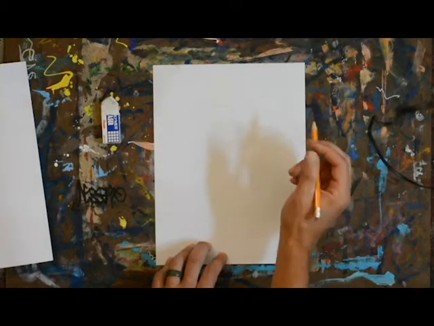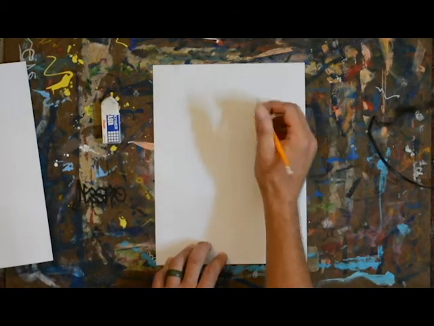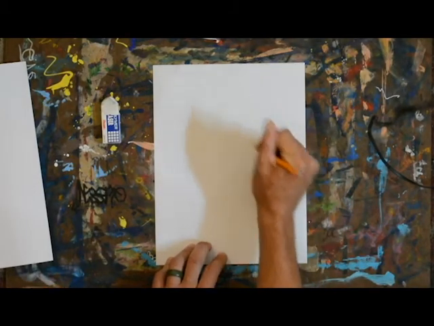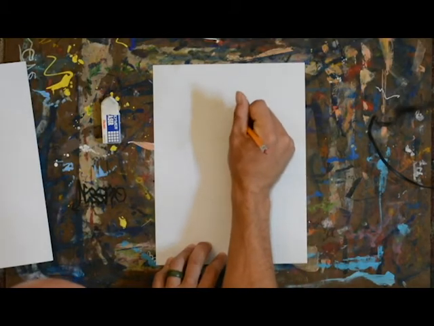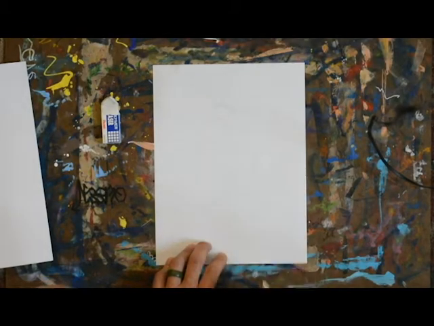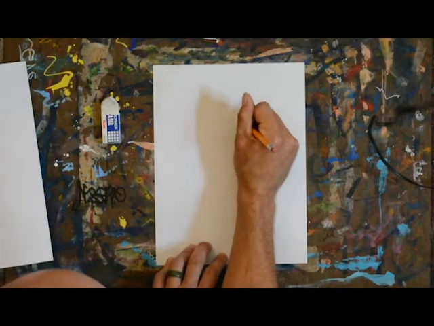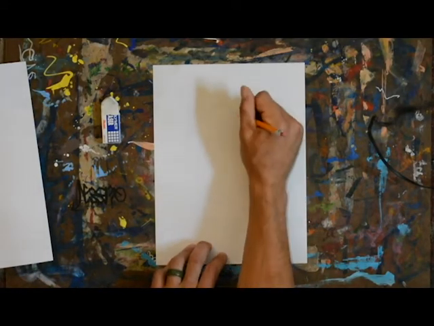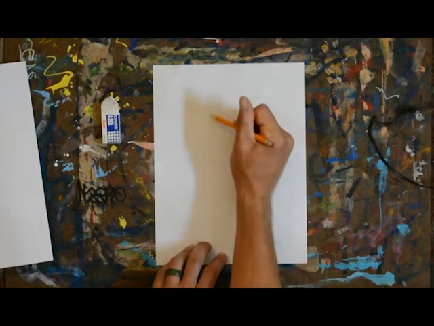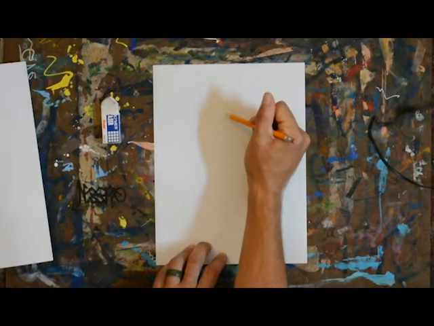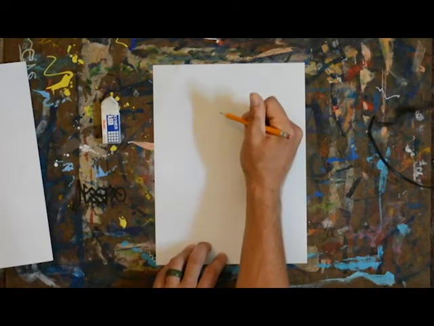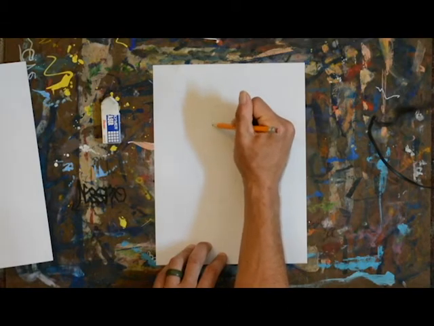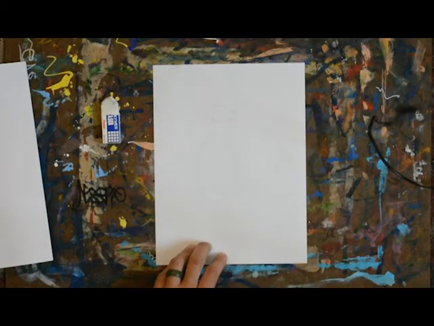Okay, now let's start doing some little details here. In the front of this little circle, I'm just going to make where the beak's going to be. Just a little bump right there. Later I'm going to make that into a pointy beak. Okay, then this is going to be the head. We're going to connect it to the body. So we're going to kind of just make a curved line going down like that.